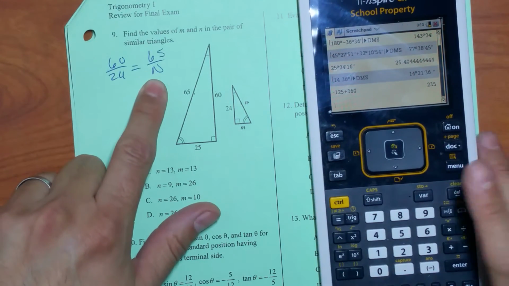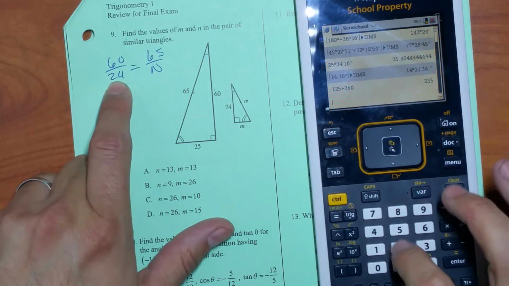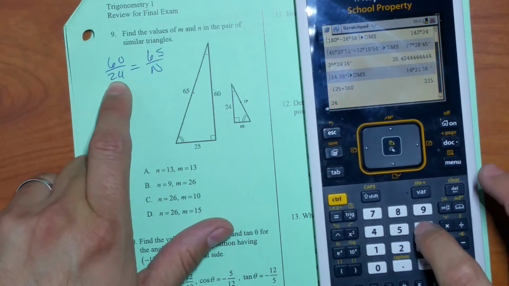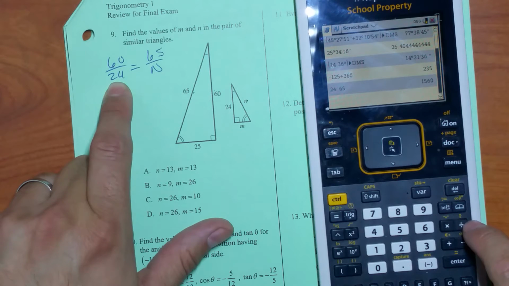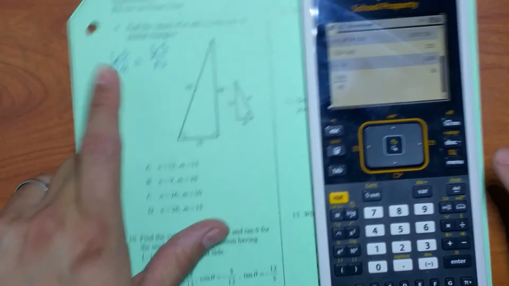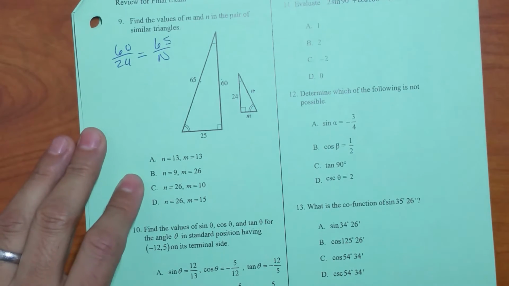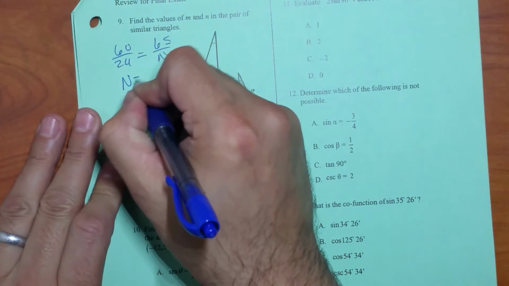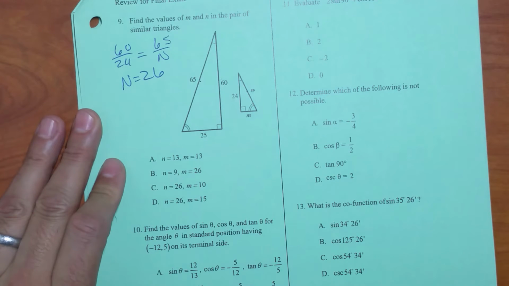So you guys know how to do the cross products, right? It's going to be 24 times 65, and then you end up dividing by 60. So at this point, your answer is 26. So n equals 26. You cross off A and B.